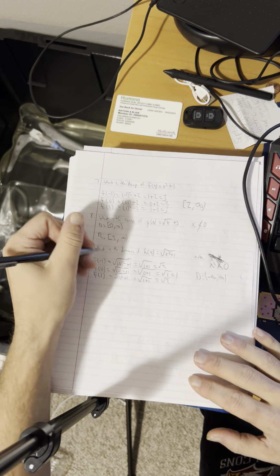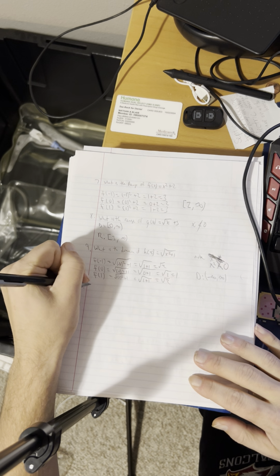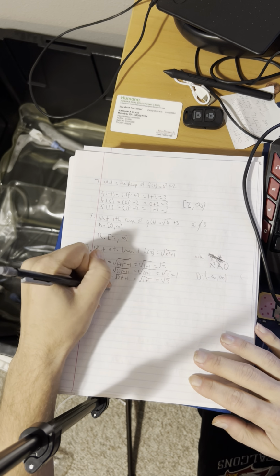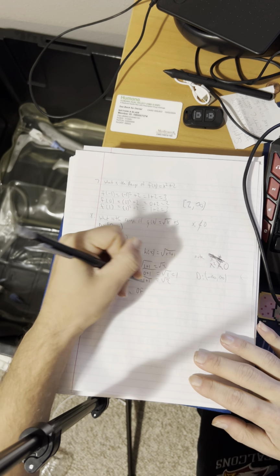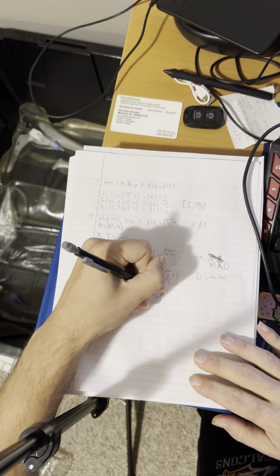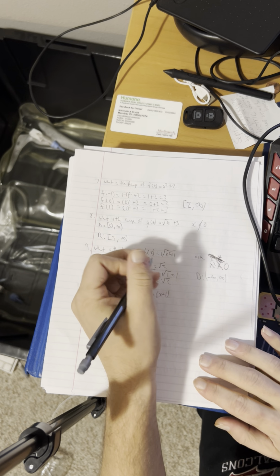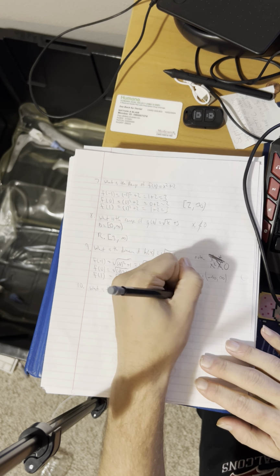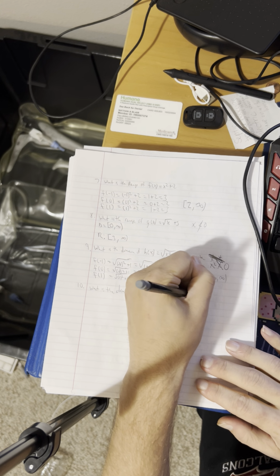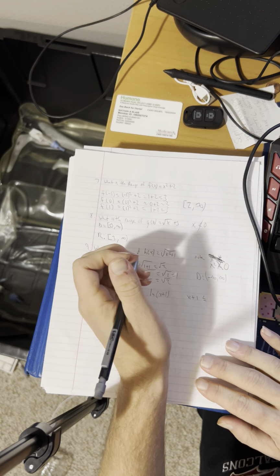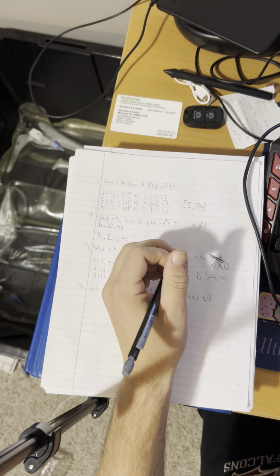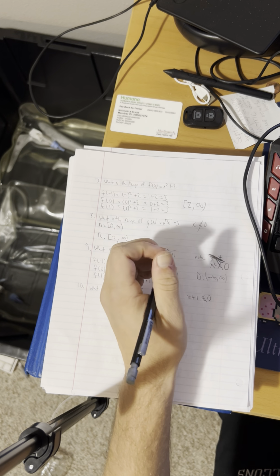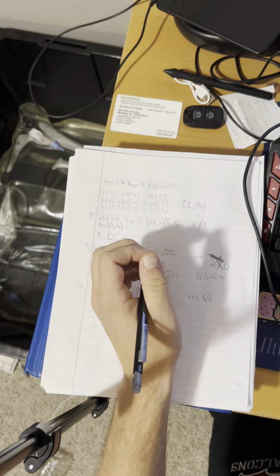And 10. What is the domain of ln of x plus 1? We know that the input x plus 1 cannot be less than 0. Because when that happens, we get weird stuff.